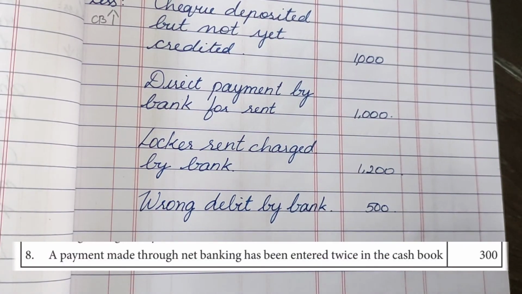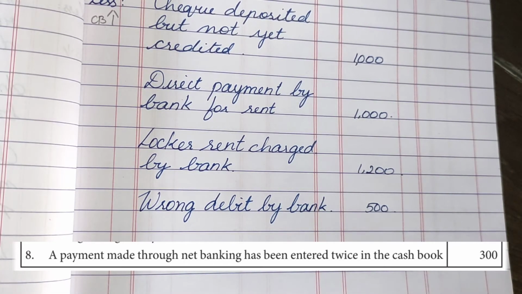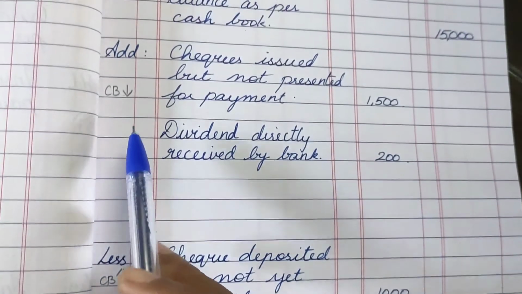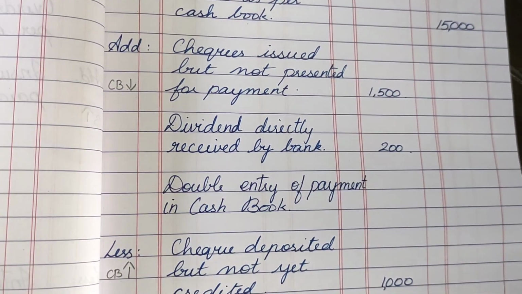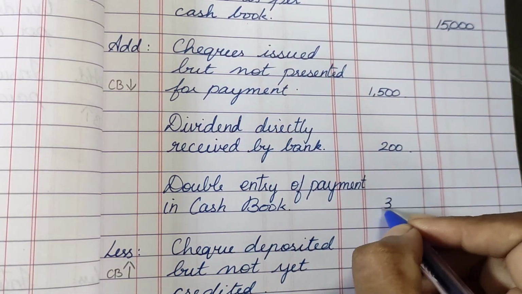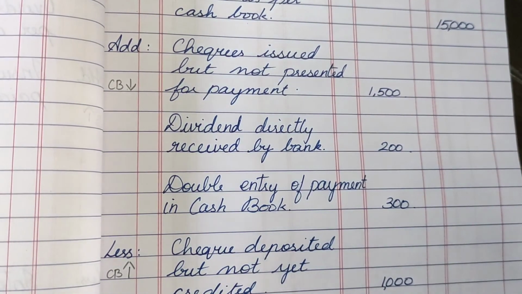Next we have a payment made through net banking. That means bank is making the payment. So when a bank is doing a payment, bank balance is down. It has been entered twice in the cash book. So the payment is 300 rupees, meaning it has been entered as 600 rupees in the cash book. So cash book is double the time going less. So cash book is decreasing. Therefore this comes to the add category. So the value which has been entered twice is 300 rupees.